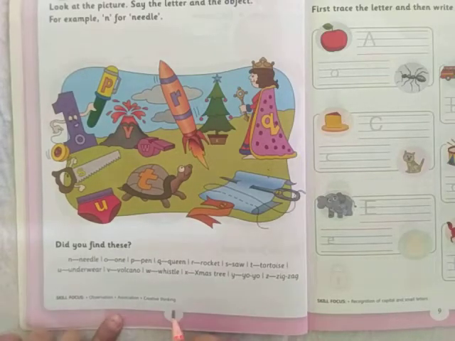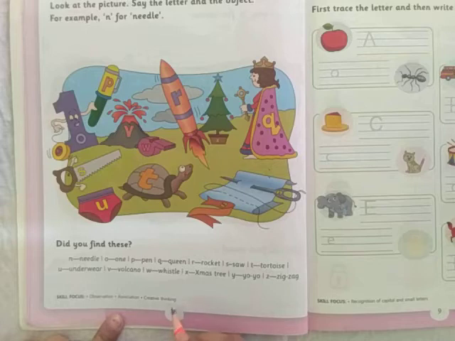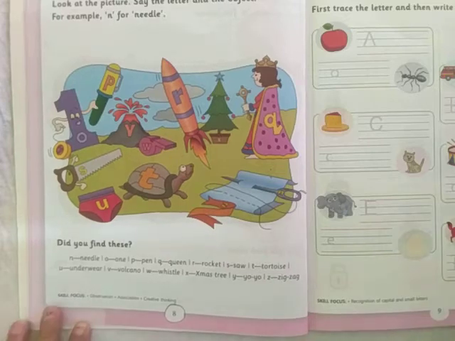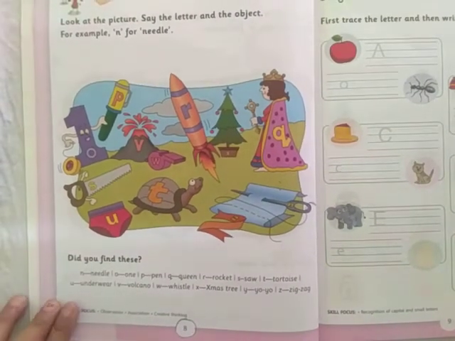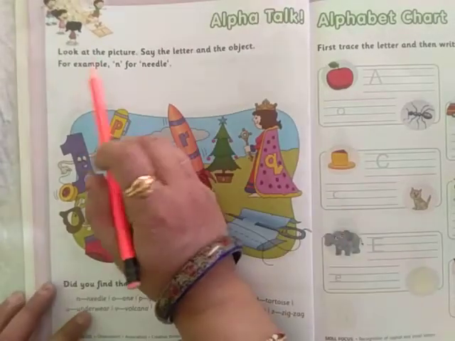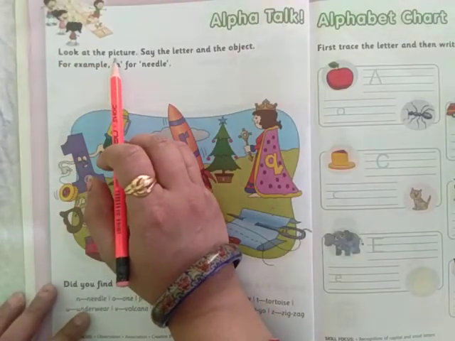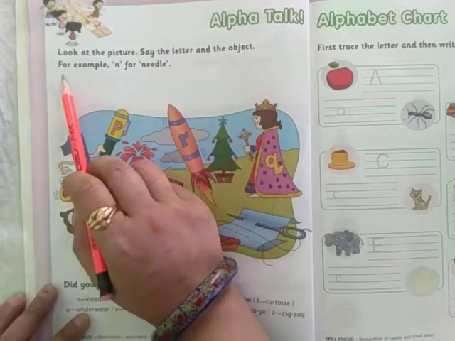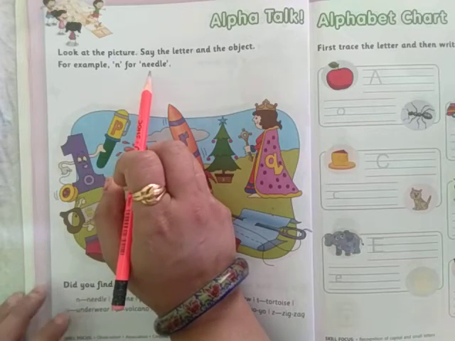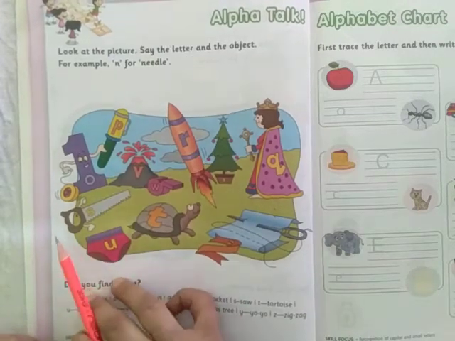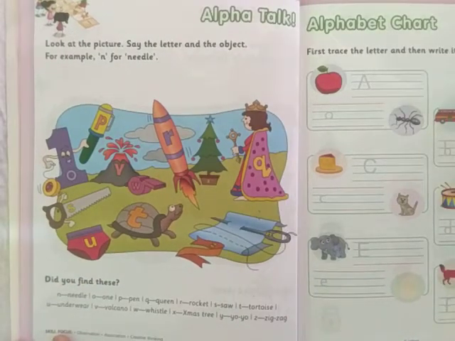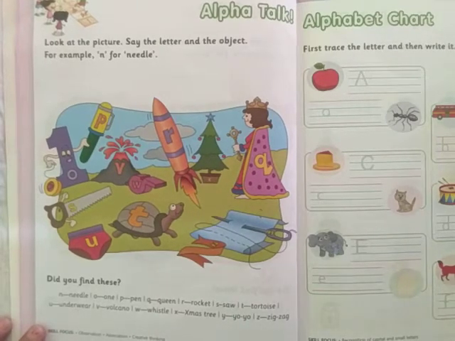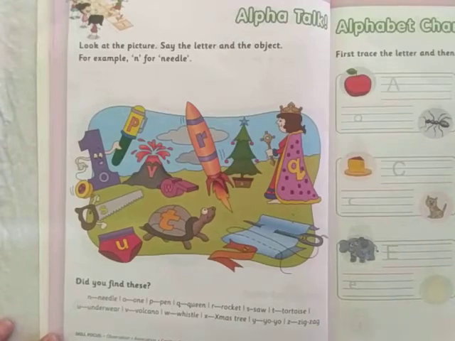Now we are at page number 8. On page number 8, what we have to do? The question is, look at the picture, say the letter and the object. For example, N for needle. Okay, so as we did in the previous page, the same we are going to do here also. Okay, so let us start.